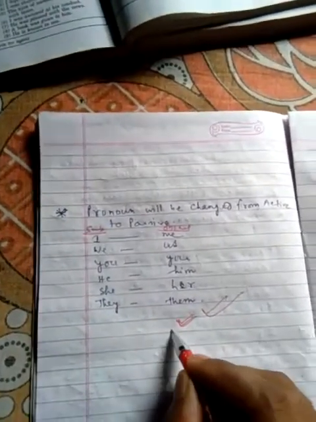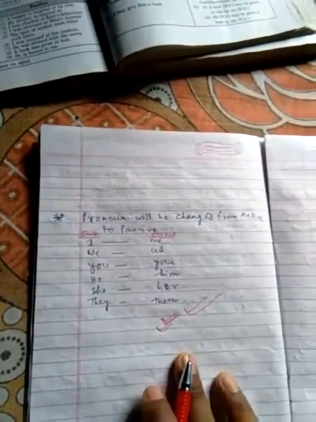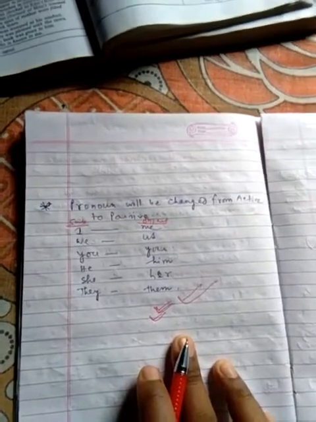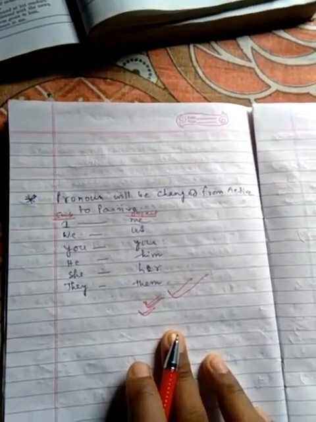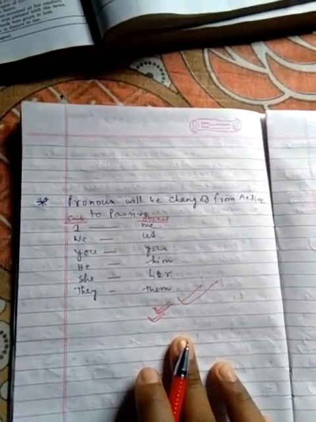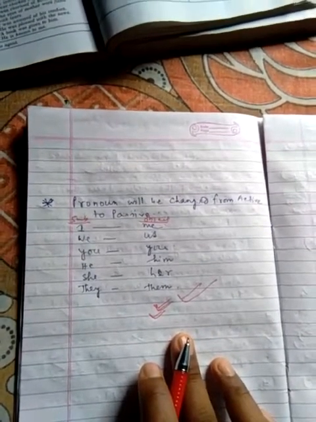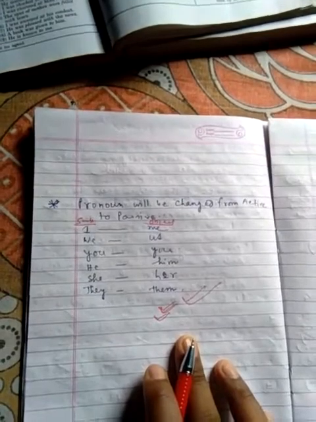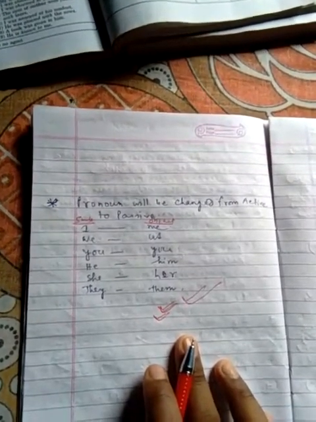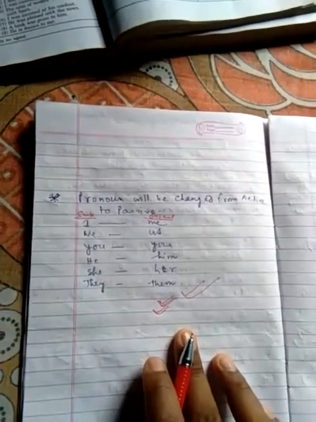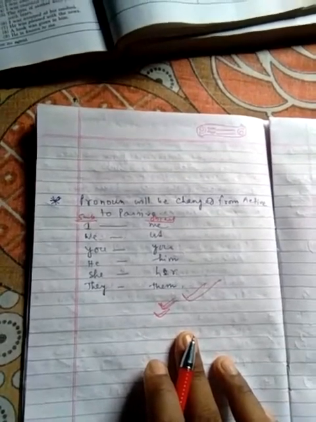Okay, in my next class I will explain and give some rules of tenses: present indefinite tense, present continuous tense, present perfect tense, past indefinite tense, past continuous tense, past perfect tense. After that, future indefinite tense, future perfect tense.